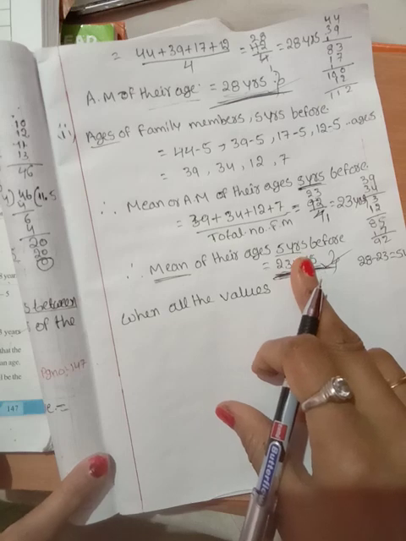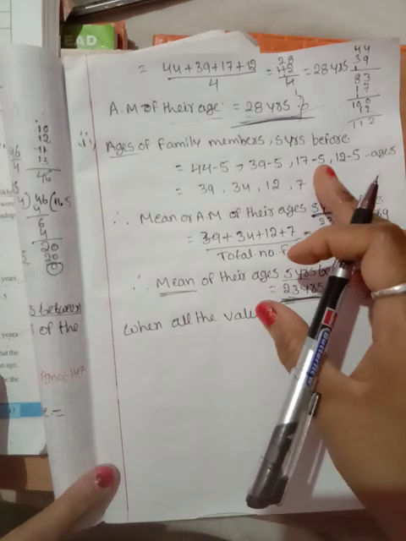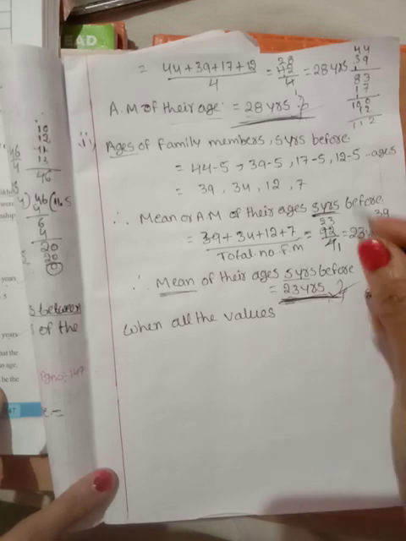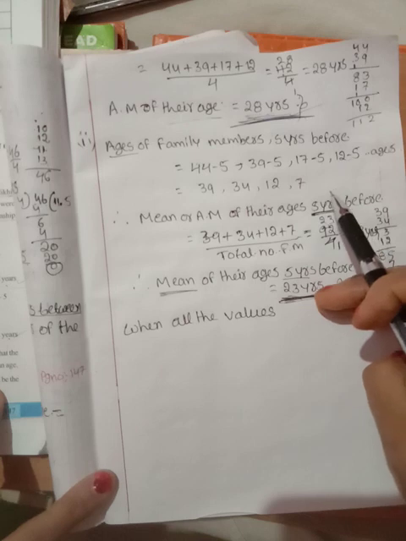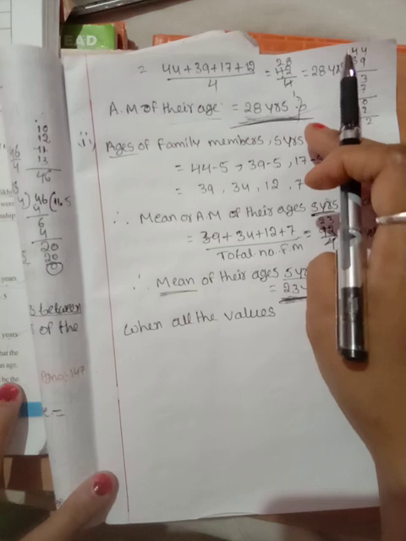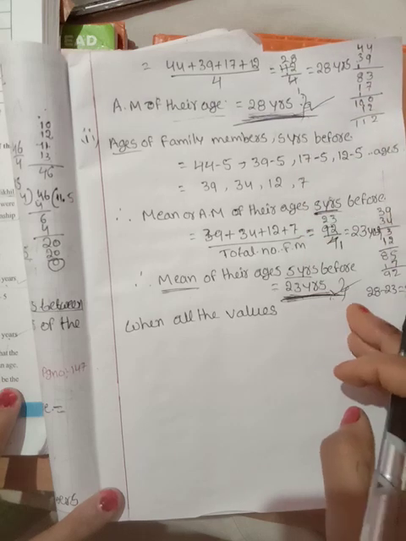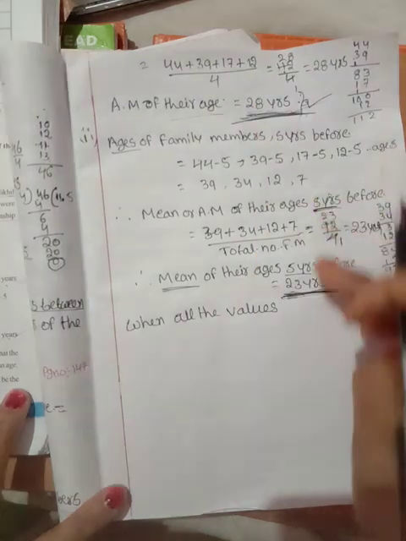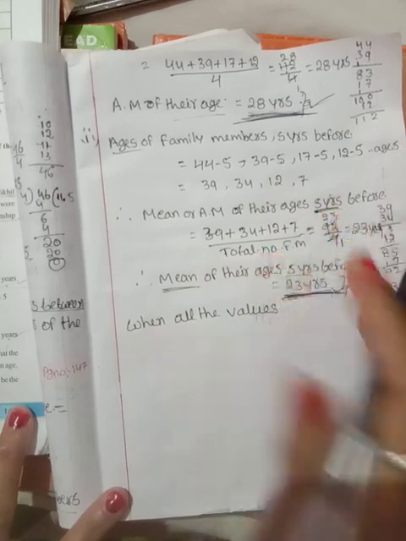Understood neatly. Reducing the age of each family member by 5 years, we find the mean age of the family also decreases. The present mean age is 28 years, and before means the values decrease by 5 years from the present mean age. This is the present mean age, 28 years, and the decrease is 5 years from the present mean age. What is the difference? 28 minus 23 equals 5 years only. You understood it neatly. The third bit is also understood.